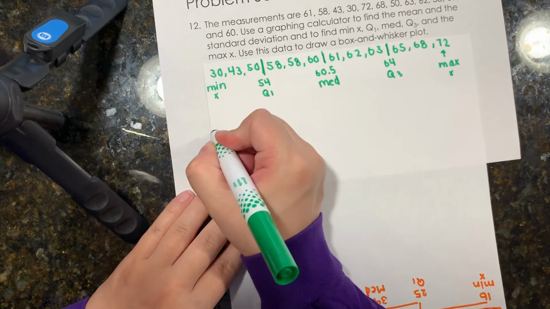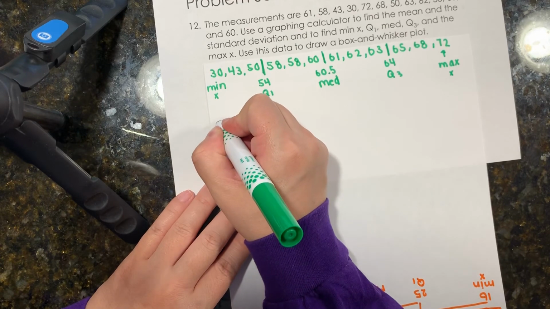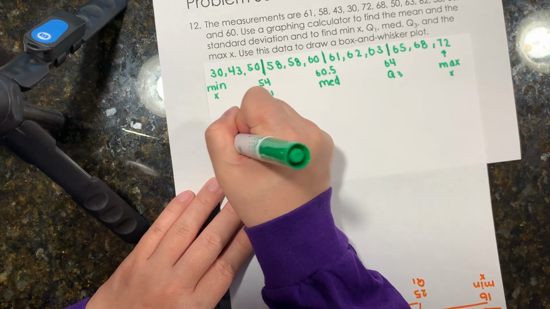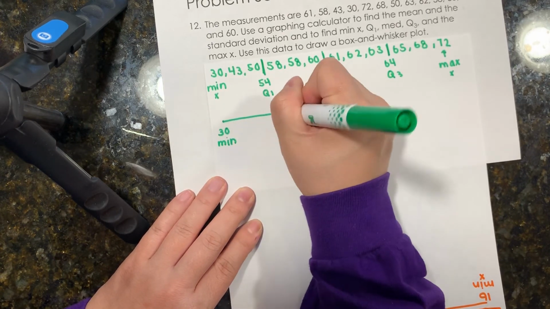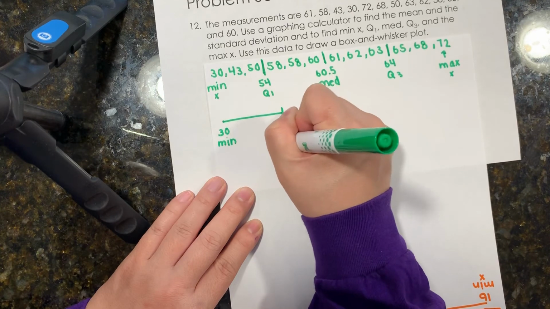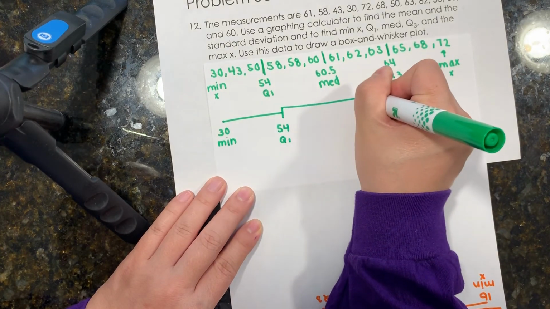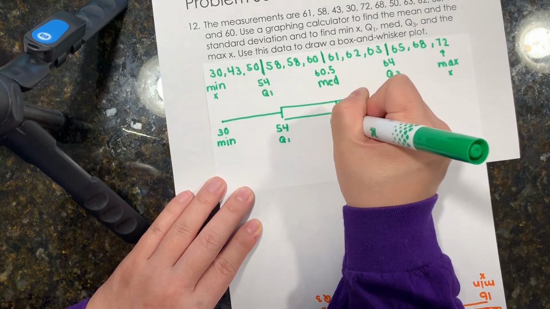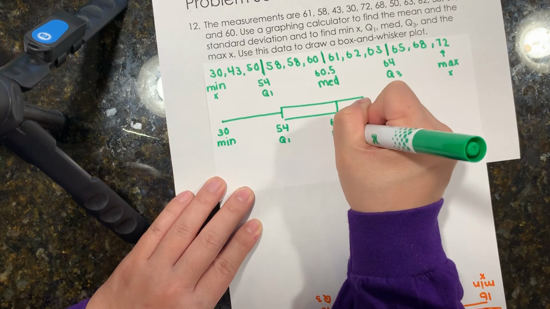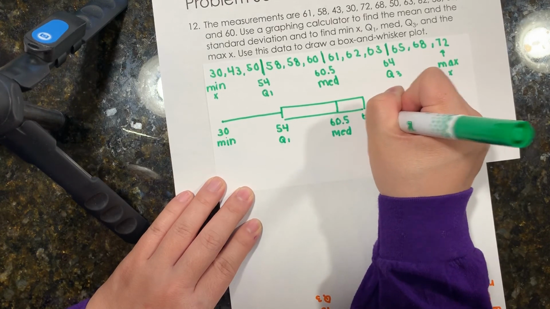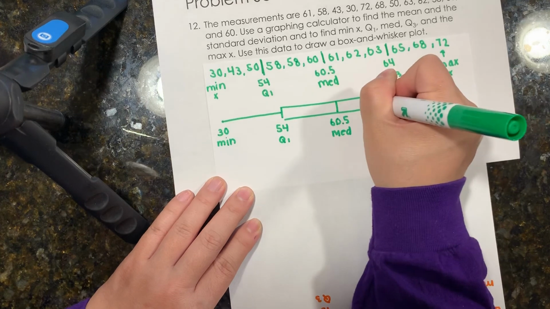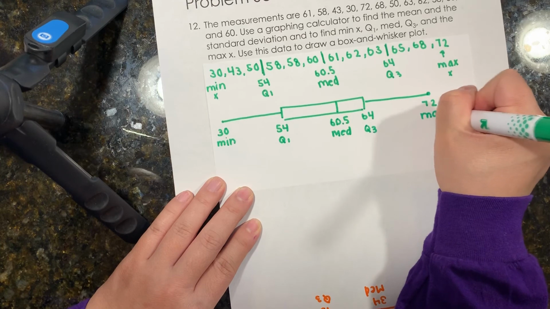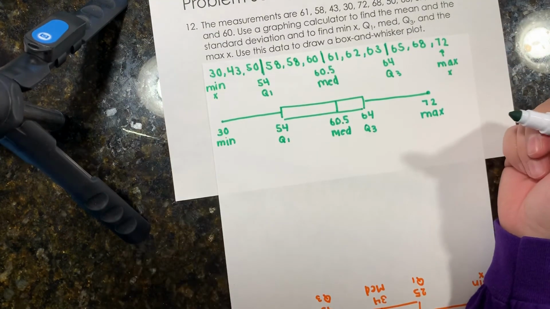So I would start with 30, and this is my minimum. Then go to 54, which is my Q1. Then make my box. Now do 60.5, which would be my median. 64 would be my Q3. And then my max would be 72. That would be my max. So that's your box and whisker plot.